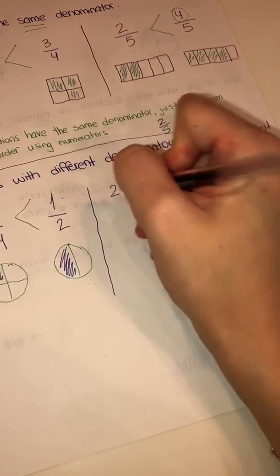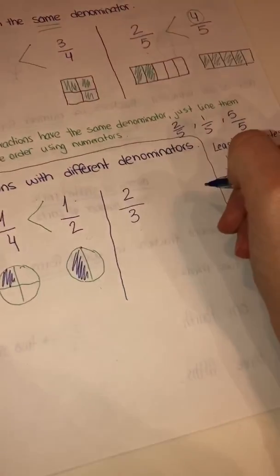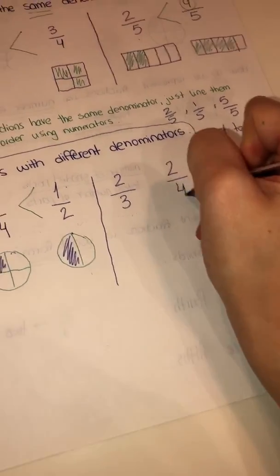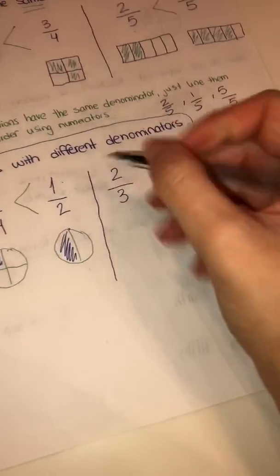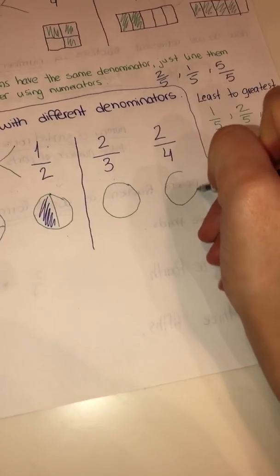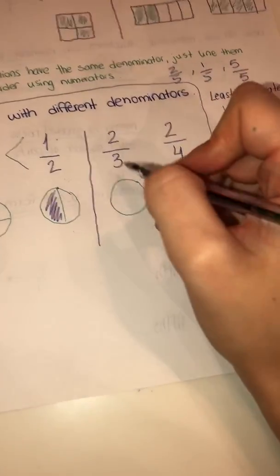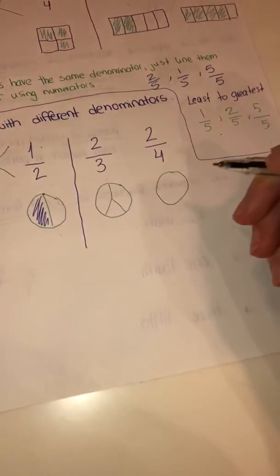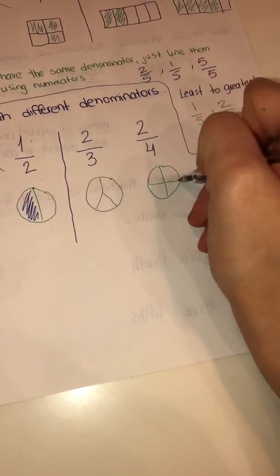Let's say I have 2/3 and 2/4. I'm also going to draw a circle. I'm going to divide the circle into 3 equal parts in total and this one into 4.